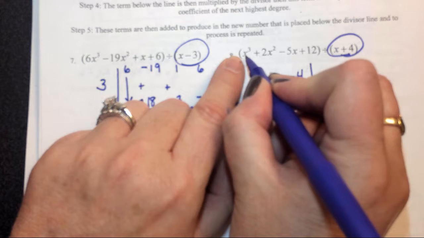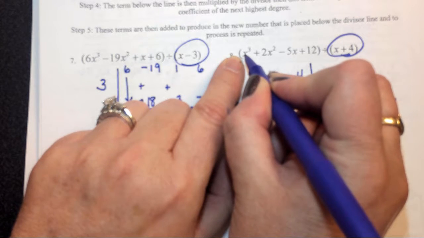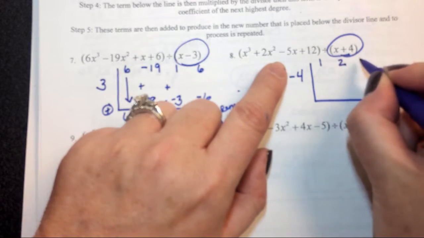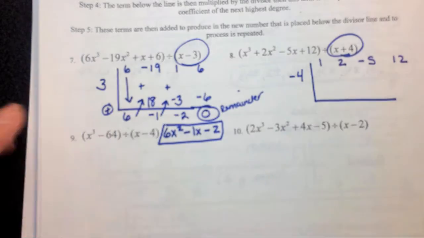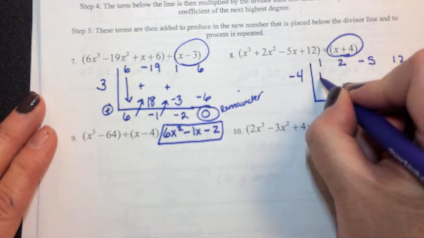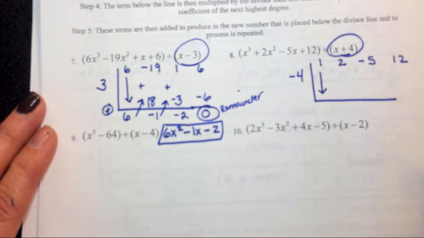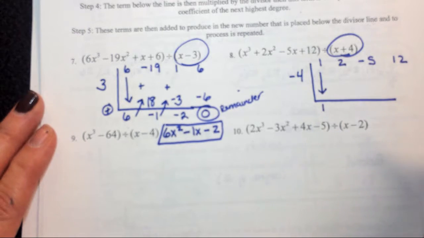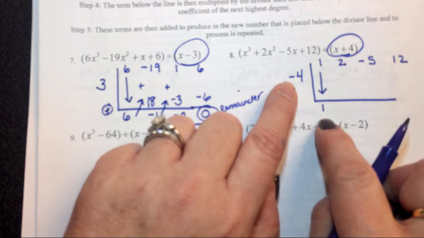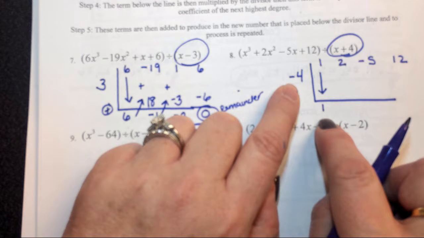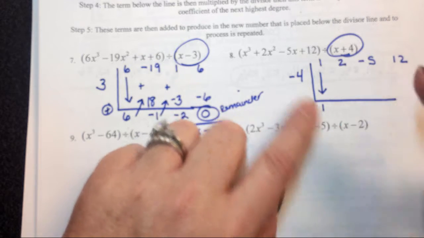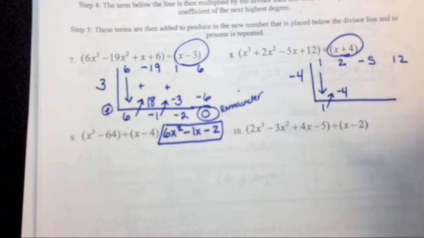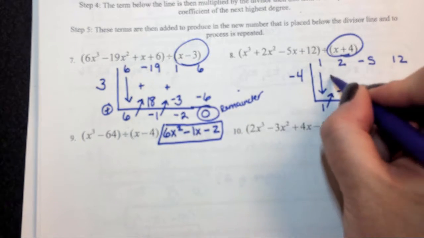Now, line up. Again, the coefficient of x to the third is a what? 1. So then just line up your coefficients 2, negative 5, and 12 at the top. Again, what do you do with this very first coefficient? We bring down. And then you do what with the negative 4 and the 1? You're going to multiply. So negative 4 times 1 is a negative 4. Remember, you line that up underneath the second coefficient. And then you add inside the box.